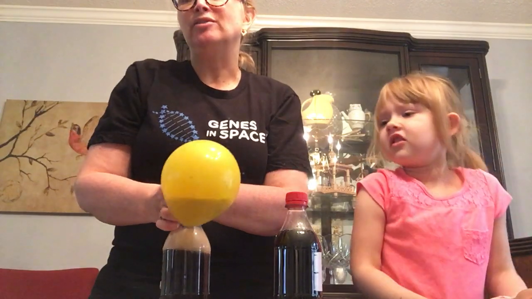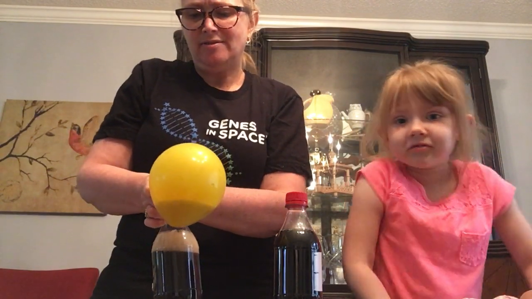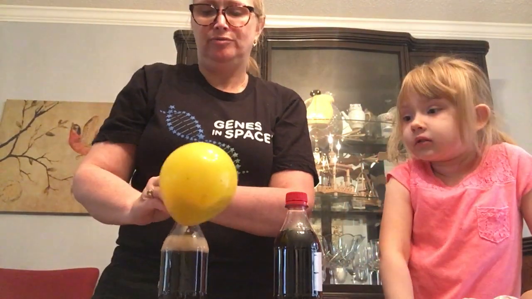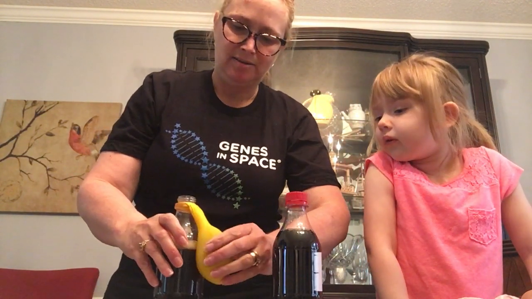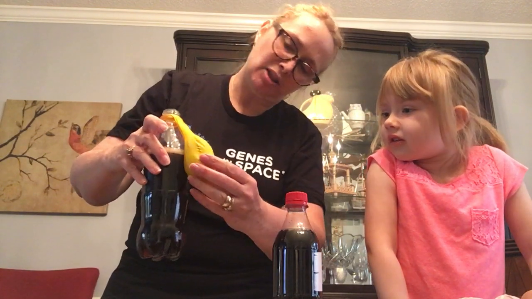I poked a small hole in the balloon. There we go. Poked a hole in the balloon to make that reaction stop. Okay, ooh, there's Coke all up in there too. You ready for the next reaction?